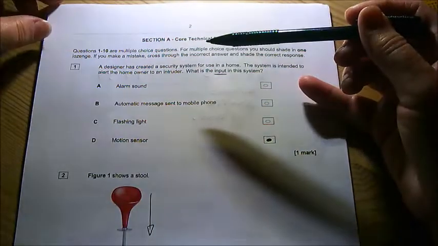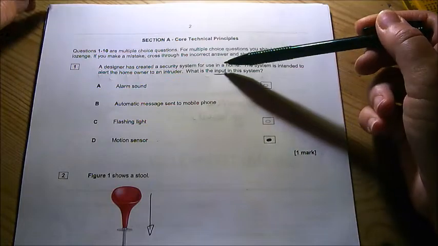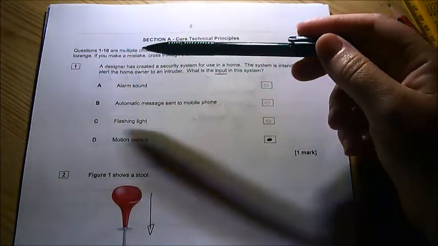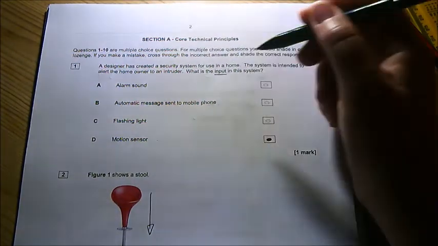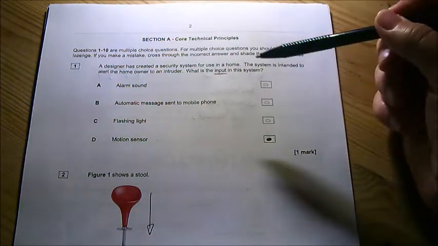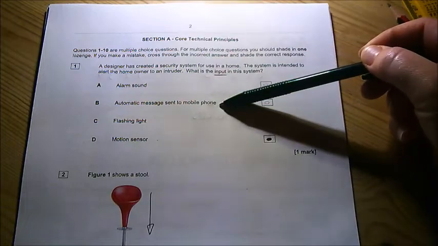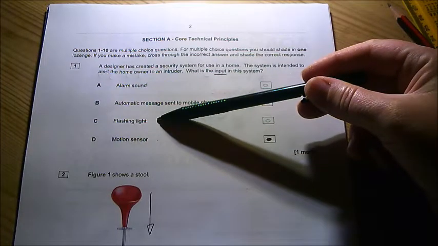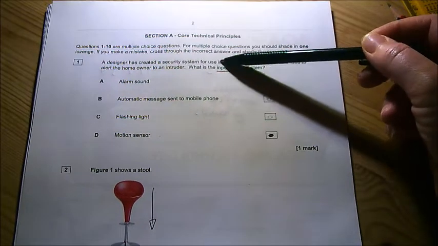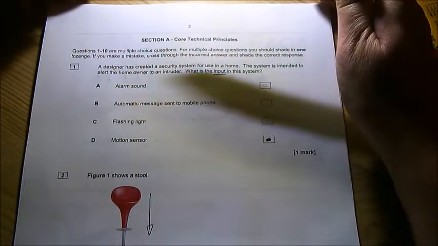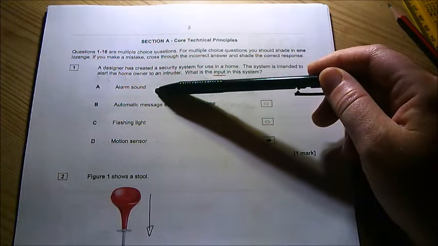So question 1. A designer has created a security system for use in a home. The system is intended to alert the homeowner to an intruder. What is the input in this system? Okay, so let's look through. We've got an alarm sound, an automatic message sent to a mobile phone, a flashing light, and a motion sensor. So I'm looking for something that goes into the system to make it work. Now, let's have a think.